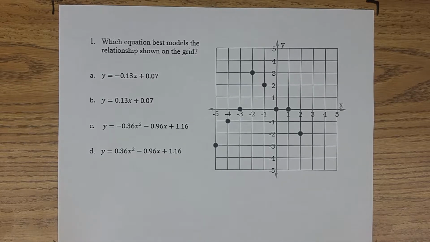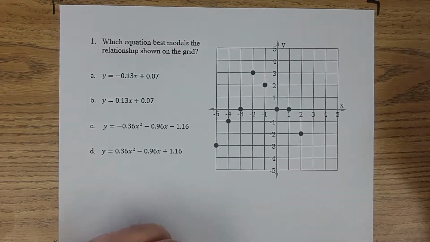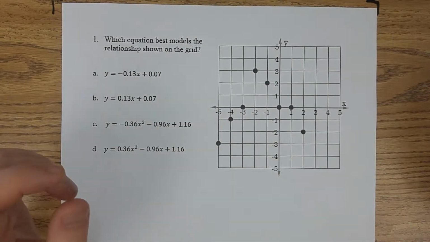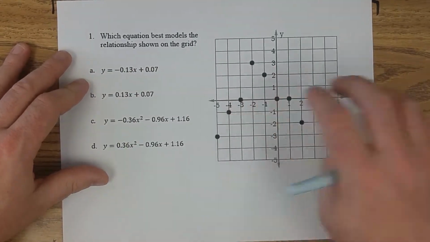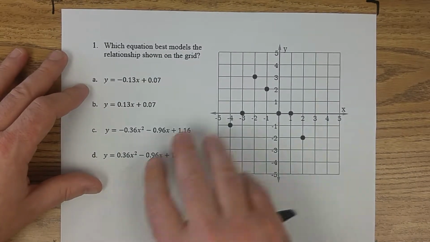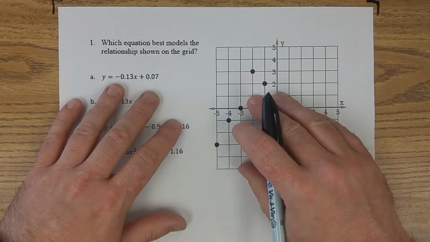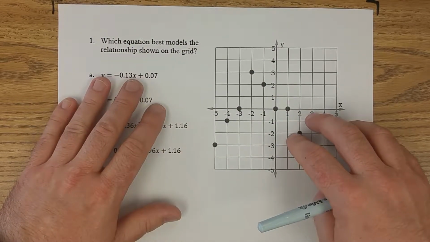We're going to do a quick little video on finding line or curve of best fit. Obviously here we have a curve of best fit, and we need to figure out which one of these matches this graph. Now obviously you could just plug these into your calculator and do it that way, but let's do the actual way to find the exact equation.